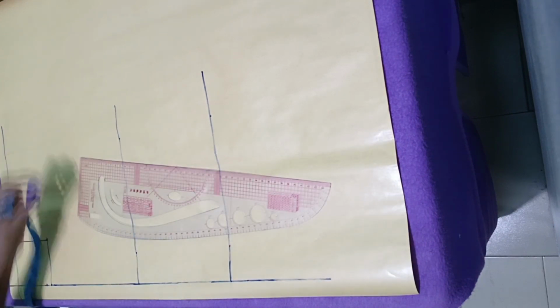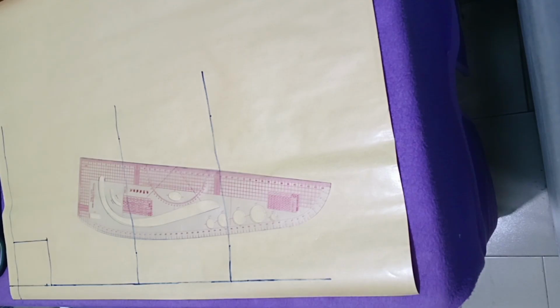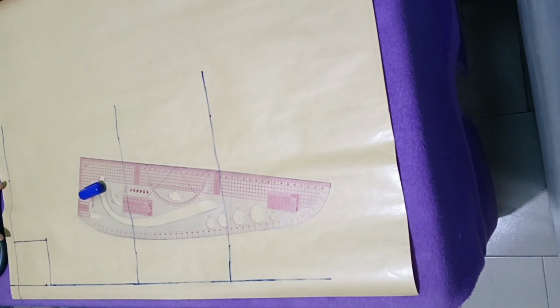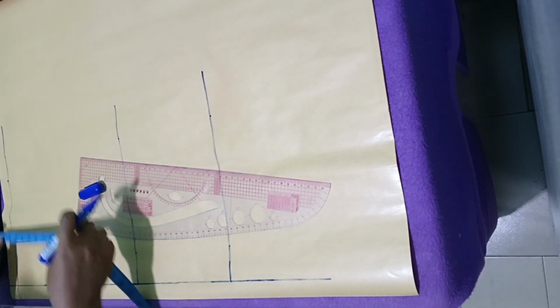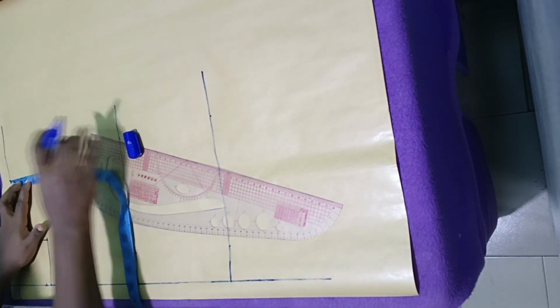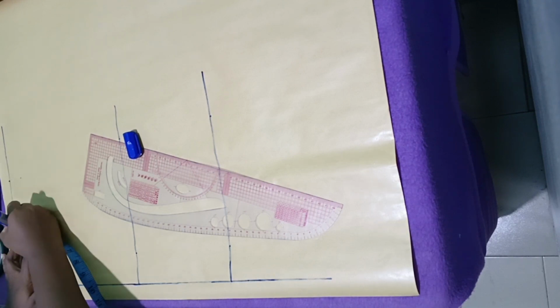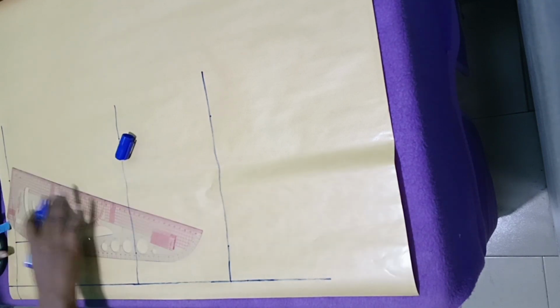Now remember, on the shoulder line, we are supposed to input our across shoulder measurement. Mine is 16, so 16 divided by 2 is 8 inches. But we have already taken part of it for our neck width. So the remainder, as you can see where my hand is, is what we are going to use for the shoulder width. Now we are coming down by 1.5 inches for our shoulder slope.